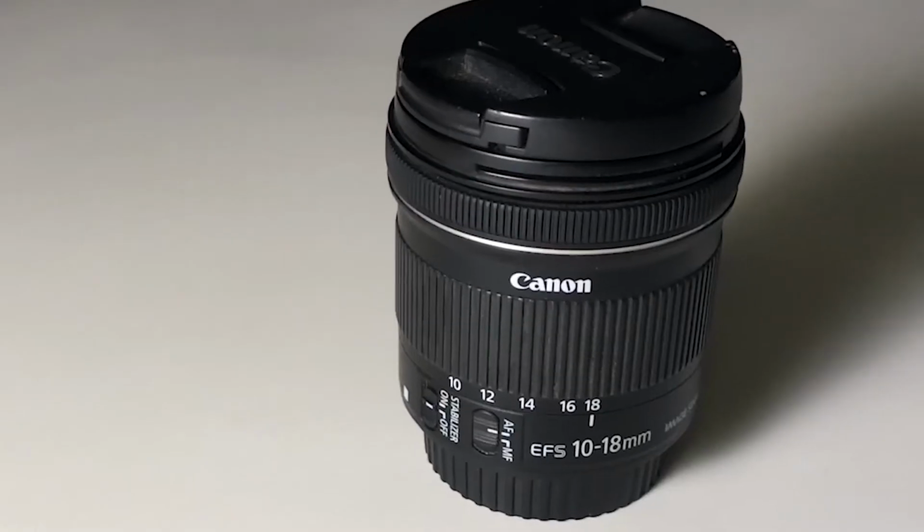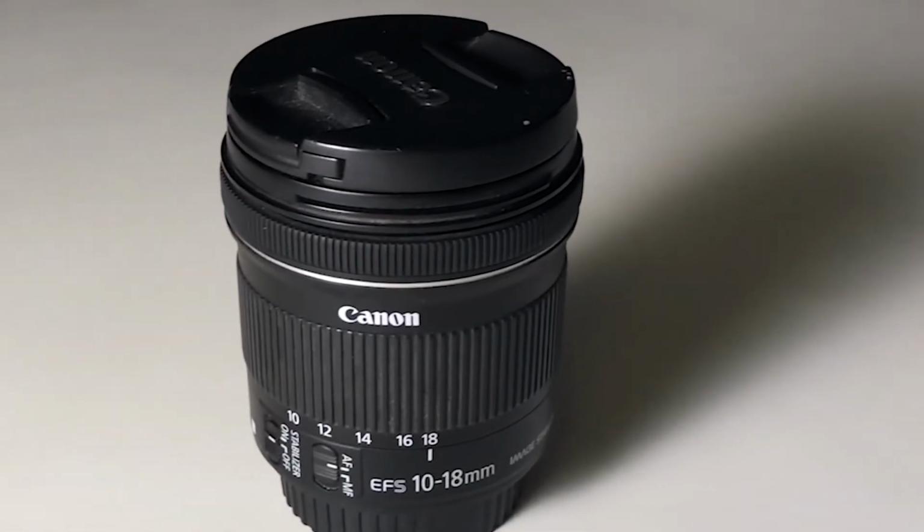On full frame, you'd probably want something between 16 to 24 millimeters. On this crop sensor Canon today, I'm using the 10 to 18 millimeter Canon lens. On Micro Four Thirds, you're going to want to divide that number by around 2, so that will be around 8 millimeters to 12 millimeters. For the crop sensor Nikons and Sonys and so on, you'd probably use something close or very similar to this Canon 10 to 18 millimeter.